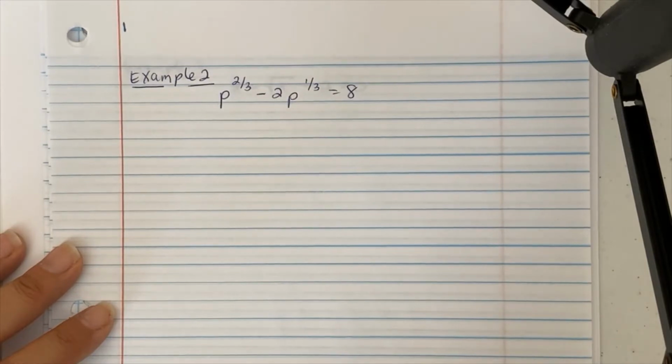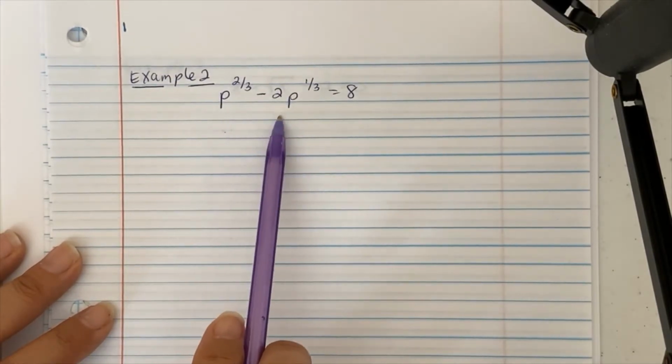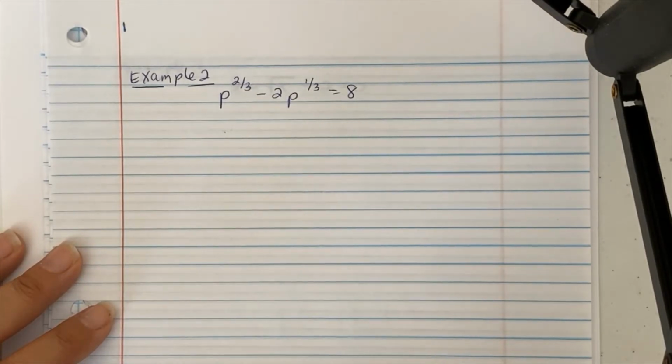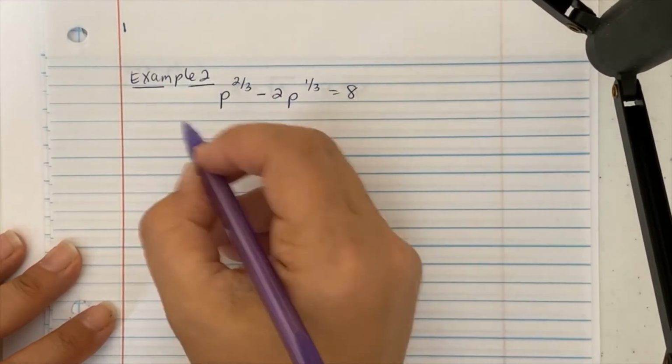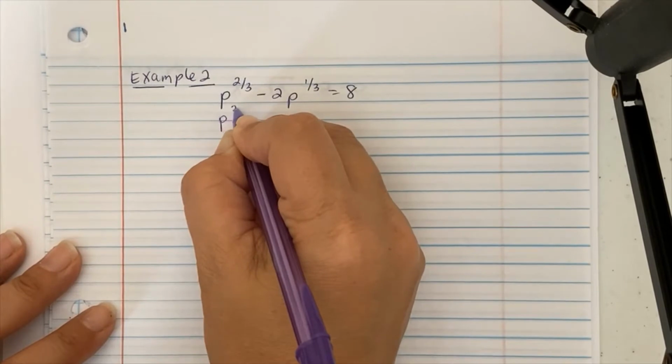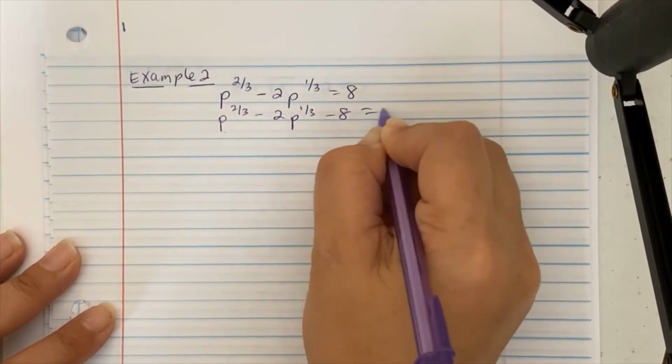Okay, example 2. Example 2 says p^(2/3) − 2p^(1/3) = 8. Obviously, I was not going to give you an easy problem. First thing we need to do is move the 8 over so we're in descending power. So we have p^(2/3) − 2p^(1/3) − 8 = 0.